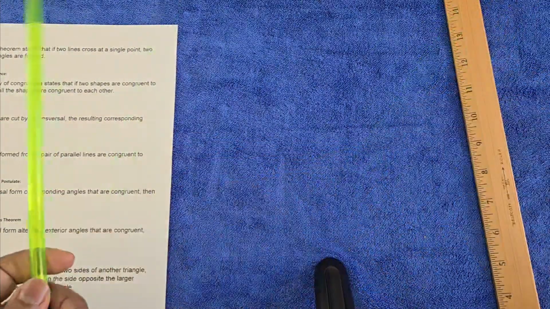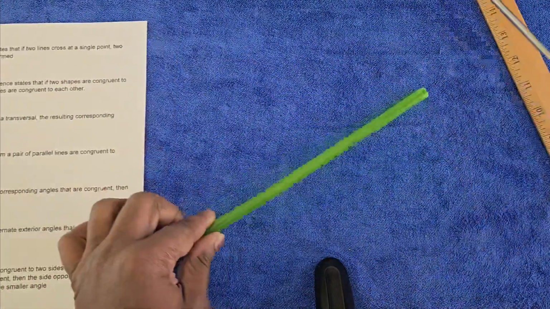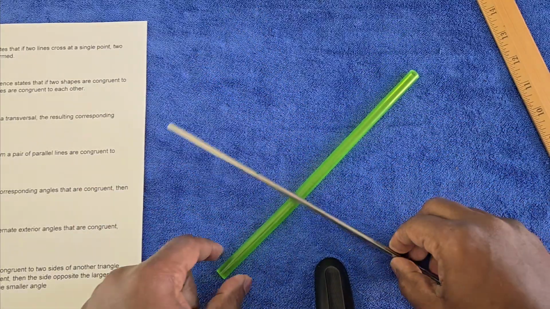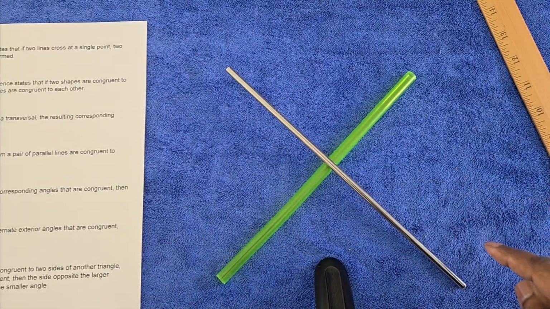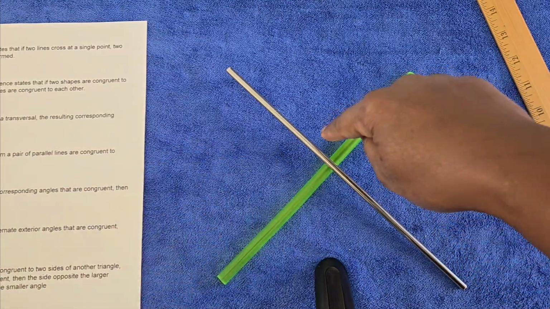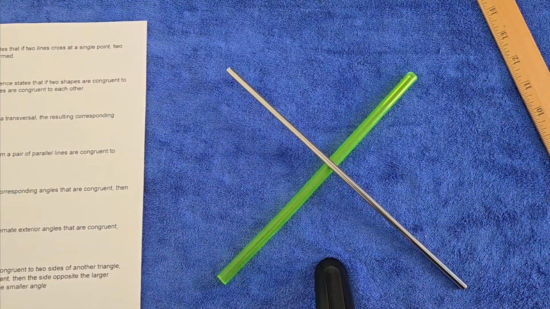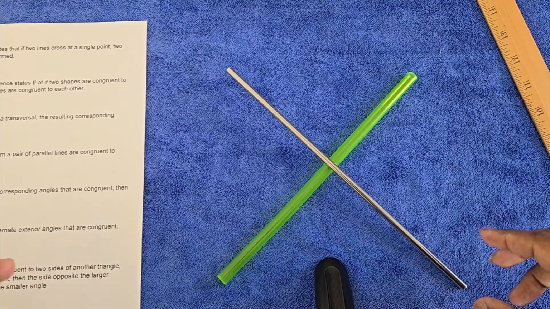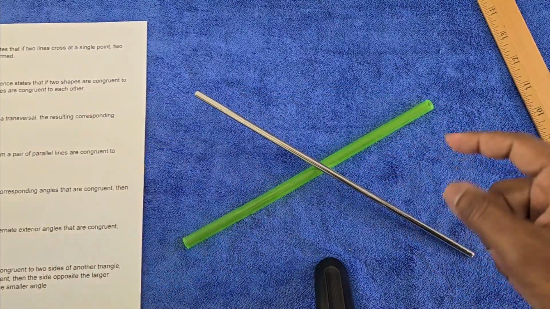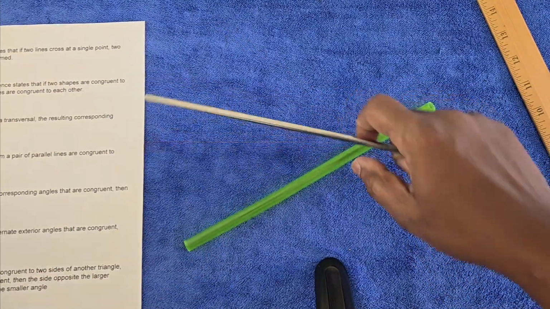All semester long, I've been saying if we have two lines and they create an X, any way how it looks, you're going to have vertical angles. And we all know that vertical angles are the same. So this angle over here, same as this angle over here, this one and this one are the same. Well, I've just been saying that, but it's called the vertical angle theorem. So any two lines cross, a pair of vertical angles, and vertical angles are the same.